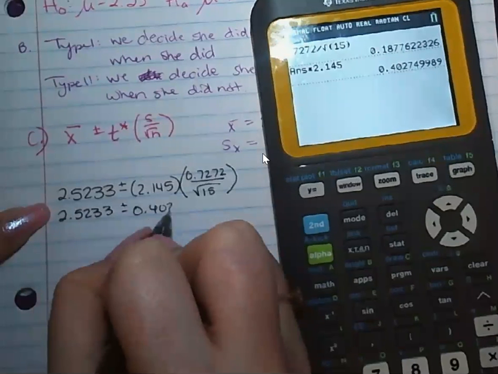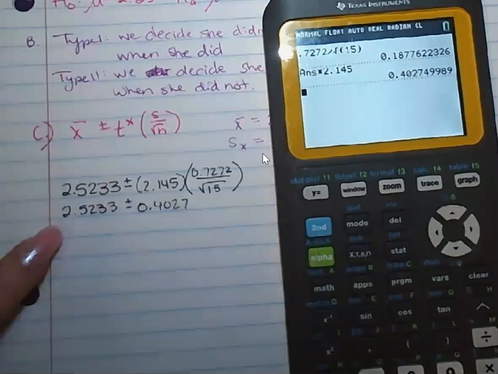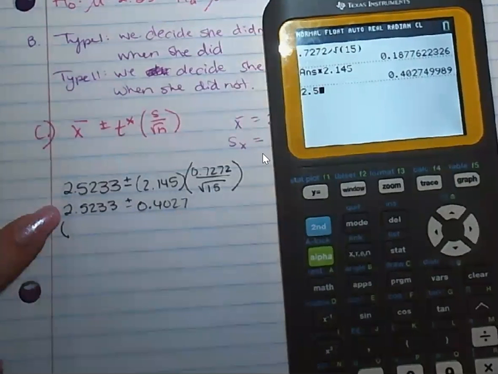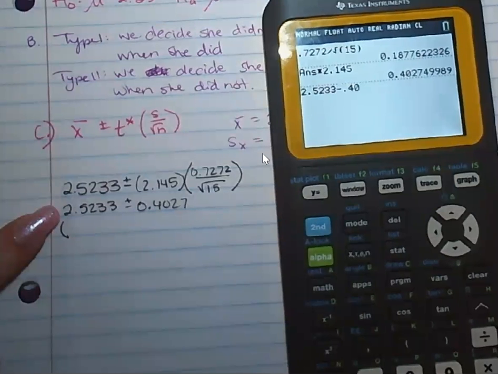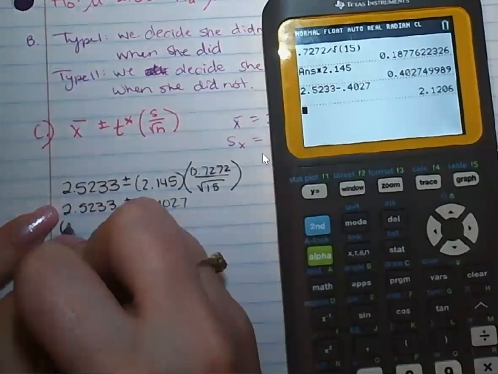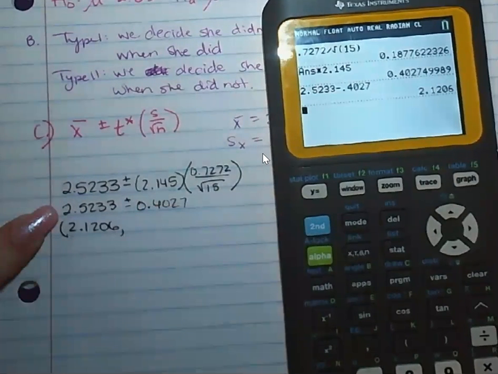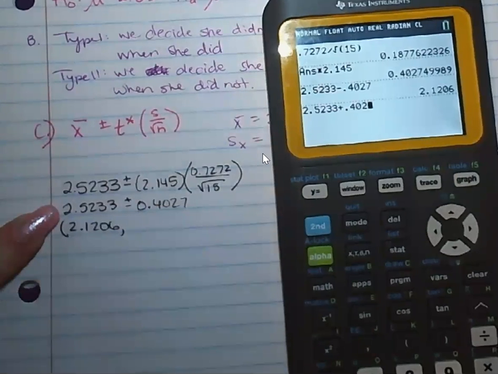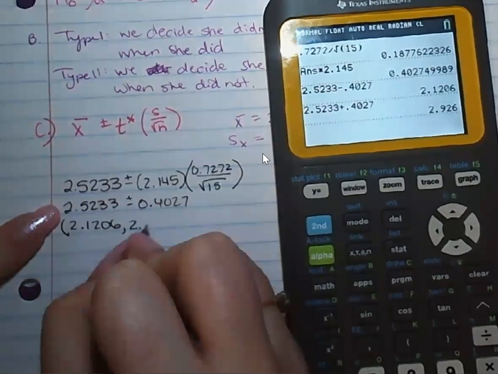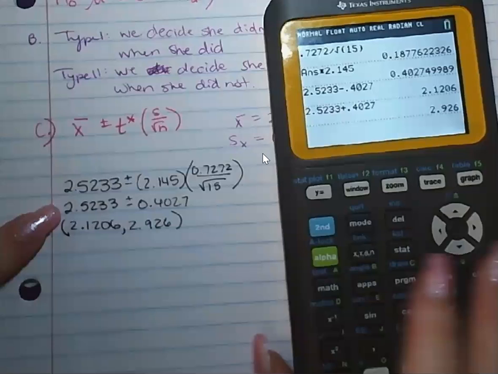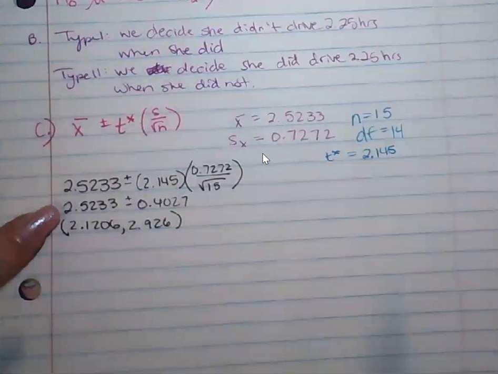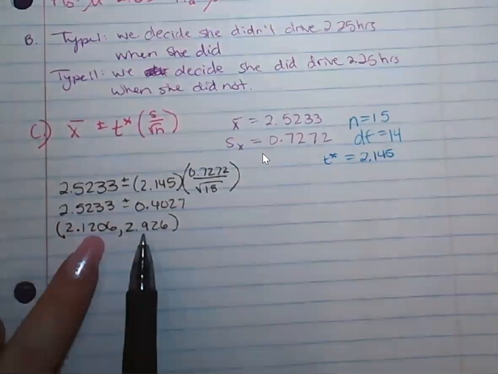0.4027. So subtract to get my lower bound, 2.5233 minus that, lower bound is 2.1206. Upper bound, 2.5233 plus that, upper bound is 2.926. So again, that means we are 95% confident that the true mean is between these two numbers. Okay.